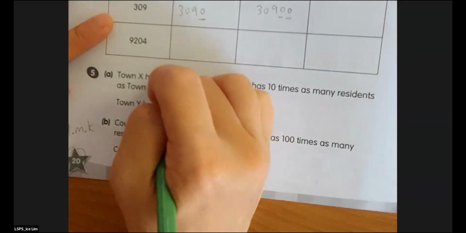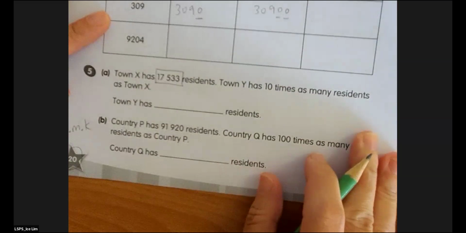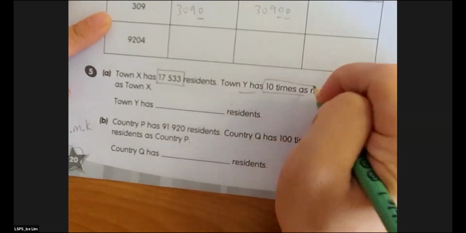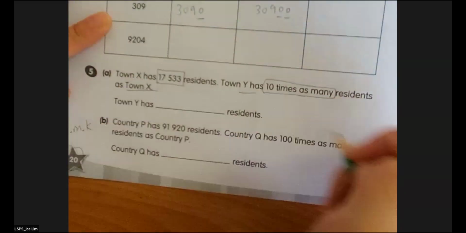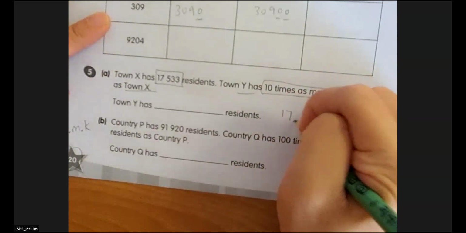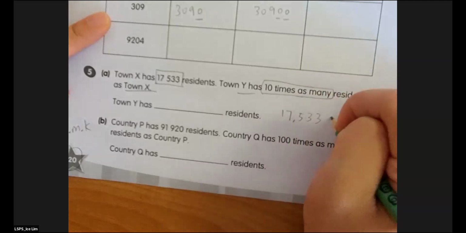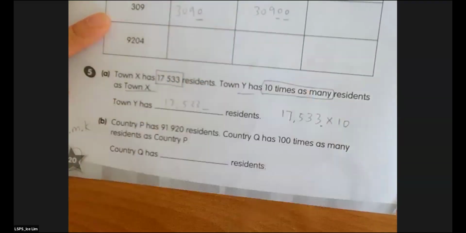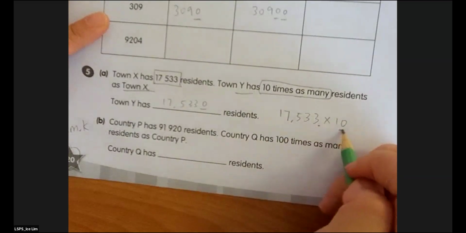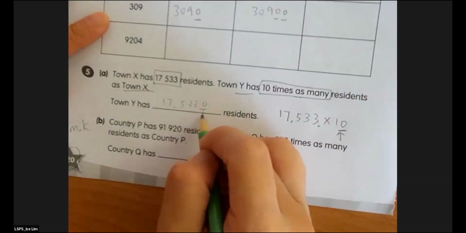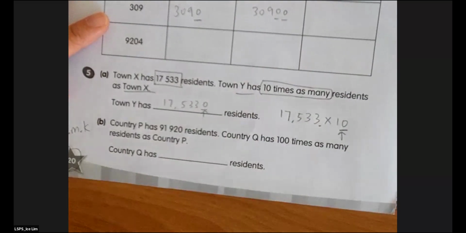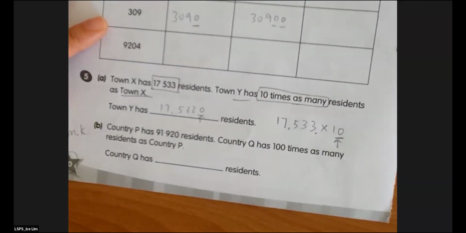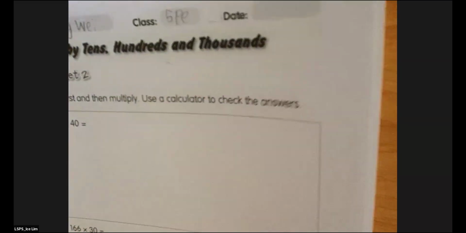Right, just the last two questions. Town X has 17,533 residents. Town Y has 10 times as many as town X. So it will be 17,533 times 10. So 17,533 plus 0 at the back. Was times 10. It's okay. Not too difficult, right? Manageable? Yes? Okay? Am I going too fast? Okay, moving on. This one, the more important one is at the back. Okay?